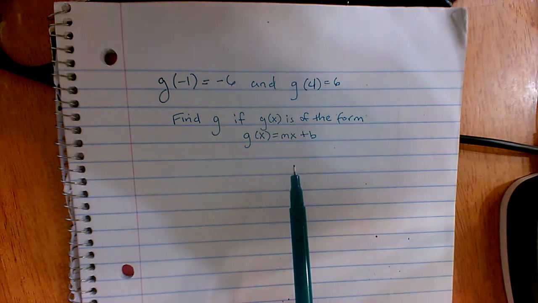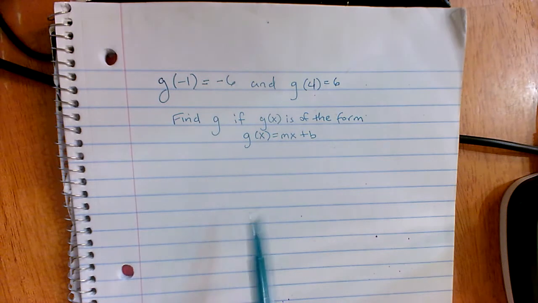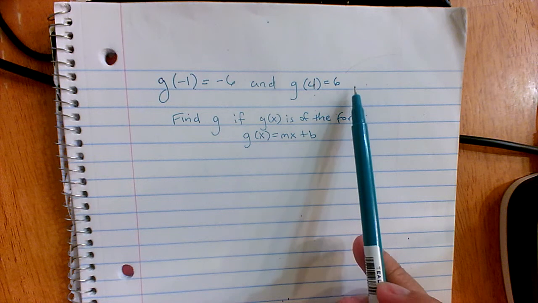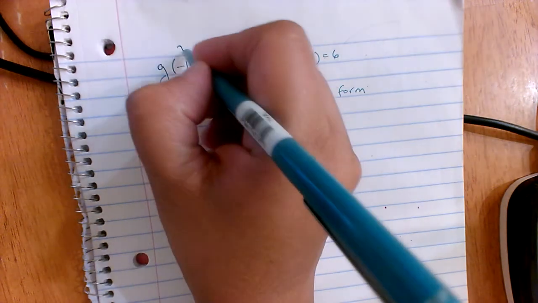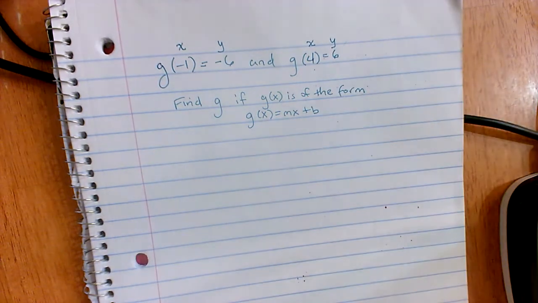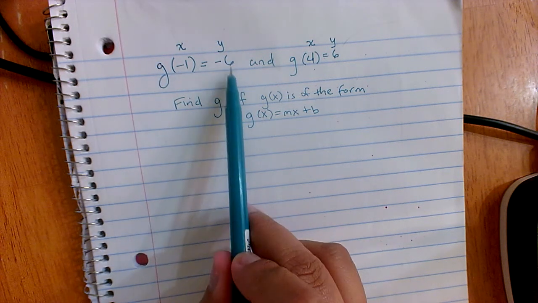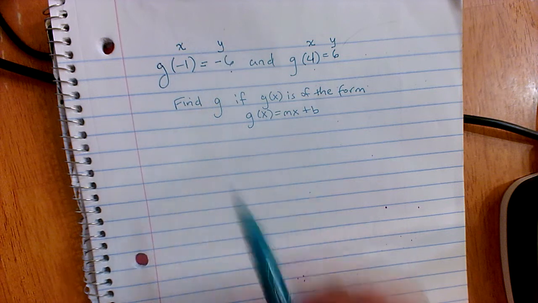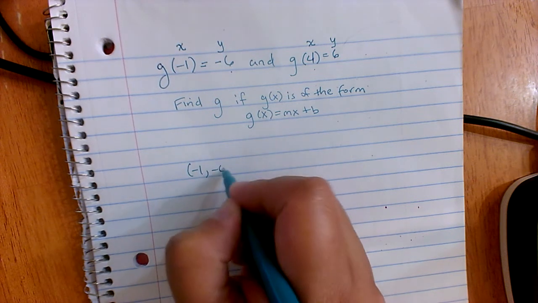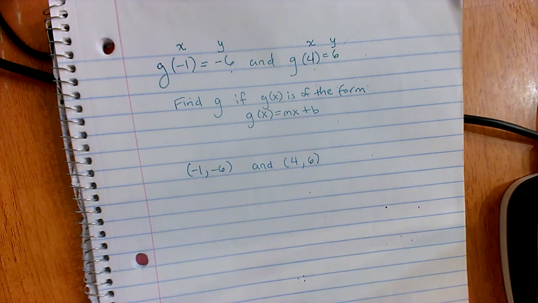So this is a linear equation, and if we have a linear equation, sorry, my cat is getting in the way. If we have a linear equation, then what they want us to do is pull 2 points from here and use those 2 points to complete this equation. All ordered pairs give us an x and a y, and this information is giving us an x and a y. When I plug in -1 for x into this function, it spits out a -6 for the y of that function. So for this function we have this ordered pair and this ordered pair, since all ordered pairs are of the form xy.